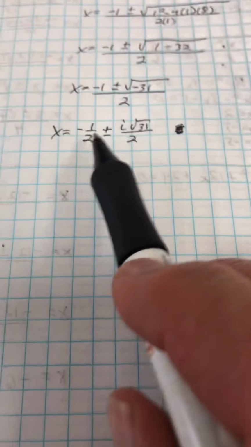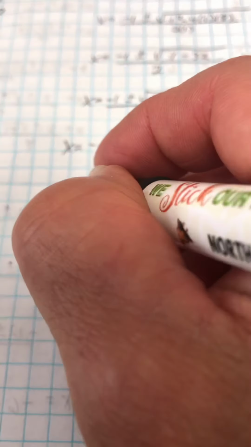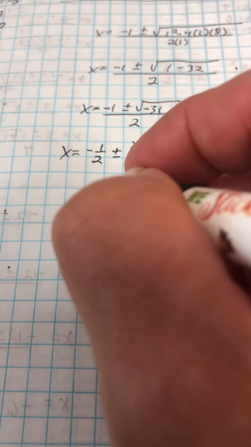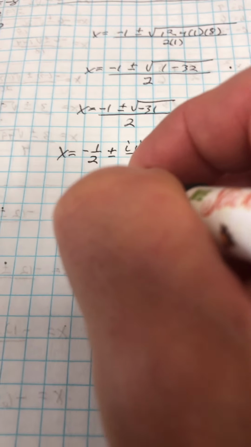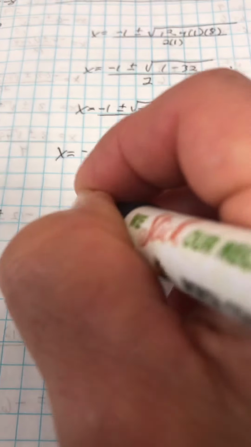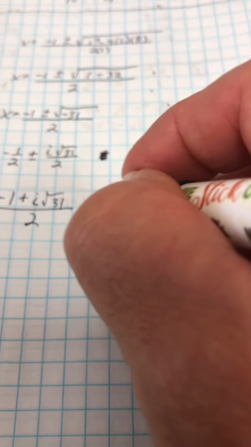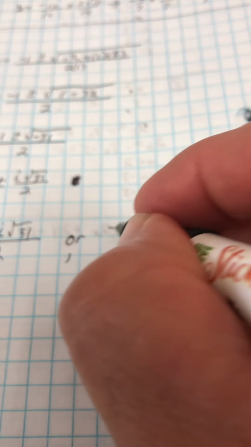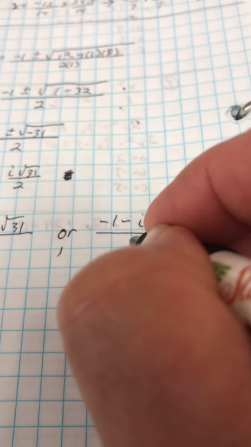And so your answer is going to be negative 1. The first one is going to be plus i square root of 31, or you could have square root of 31 i over 2, or there's a comma there. The other is negative 1 minus i square root of 31 divided by 2.